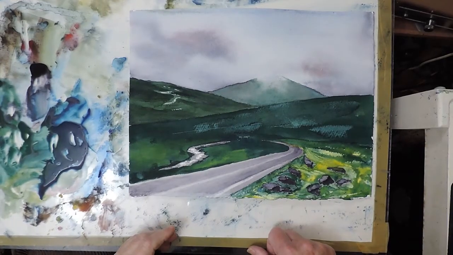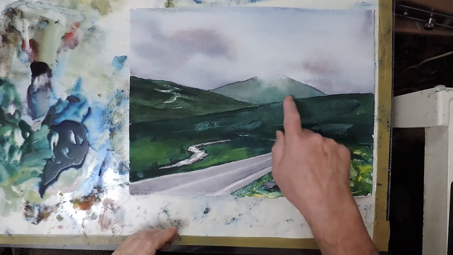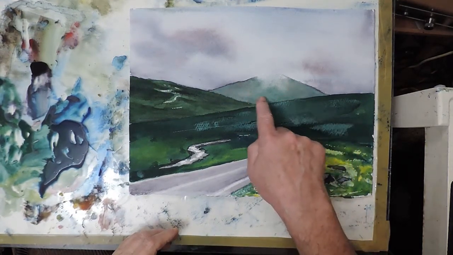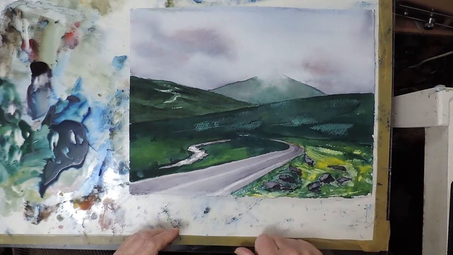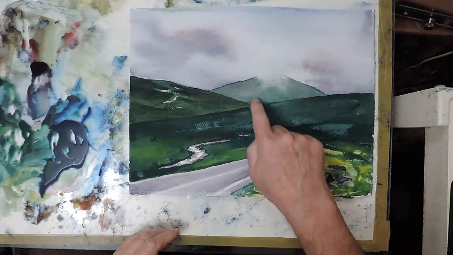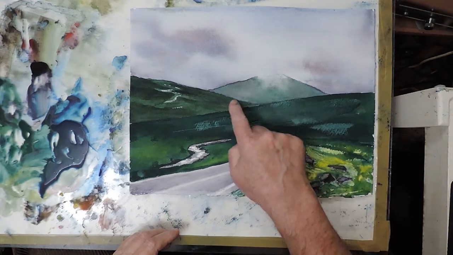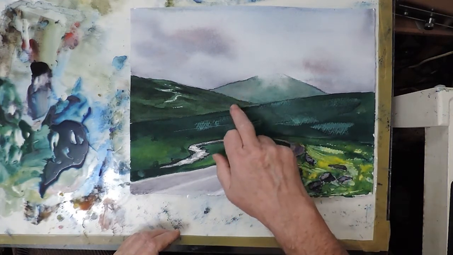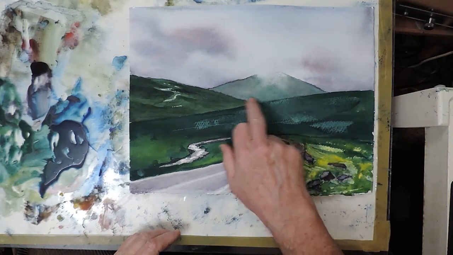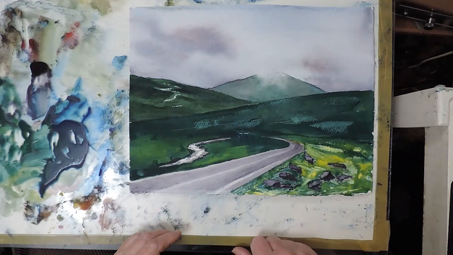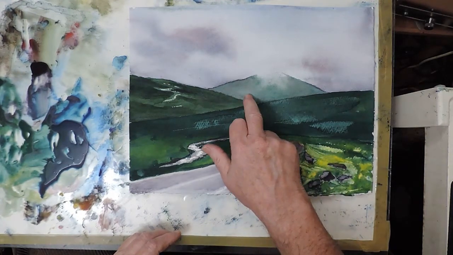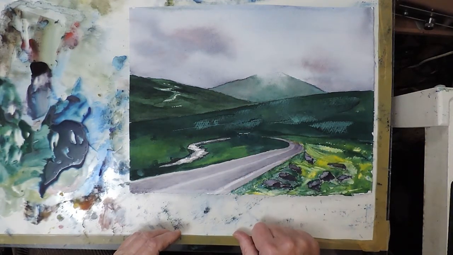Okay, well that seems to have done the trick. This is, as I said, not really quite as dark as I wanted it to be, but nevertheless we've got a nice contrast between the misty covered area and the rest of the hill, and we have a distinction between these two areas, the darker areas here and the hill in the background, so it's probably just as well that this dried lighter.